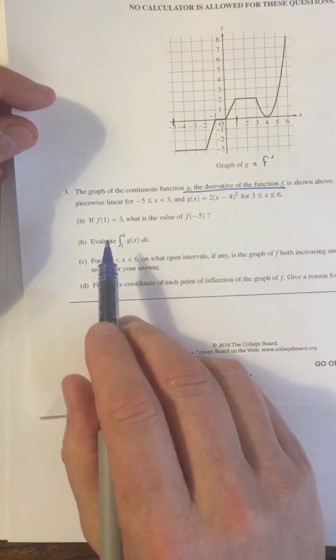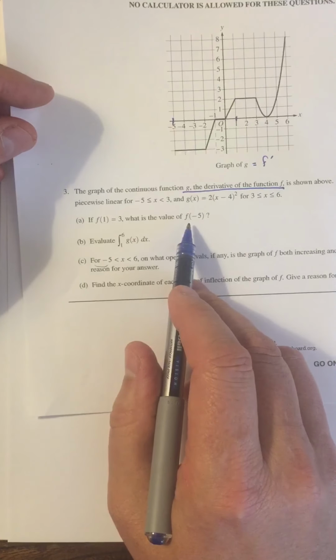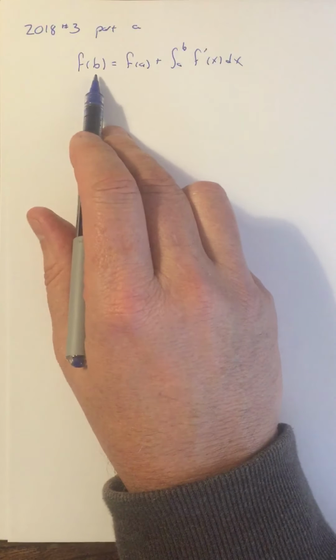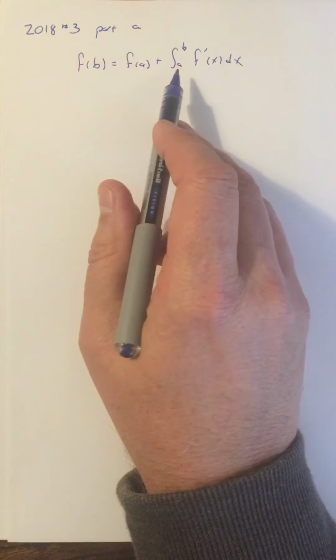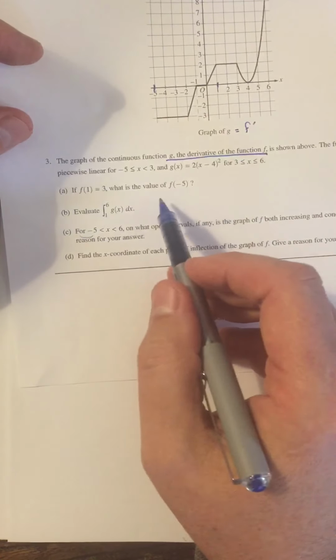Now, some people, by the way, will say, since we're looking for f of -5, let's have -5 be the b and 1 be the a. But then you're going to have integral from 1 to -5. You're going to have to flip the integral over. Some people do it that way. I like to just always have b be the larger number, regardless of which one is known or unknown.